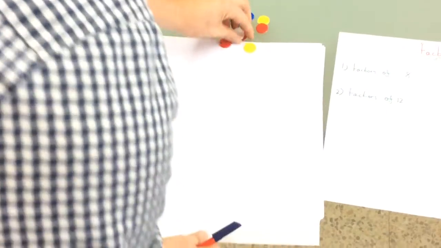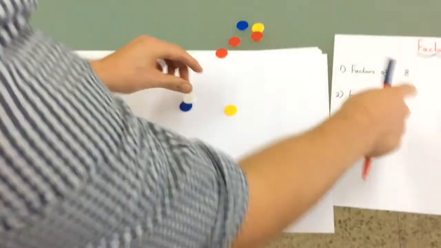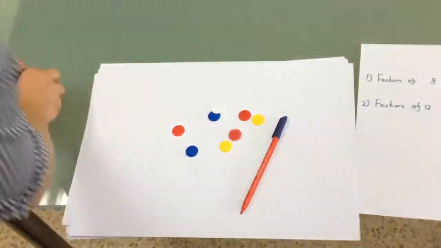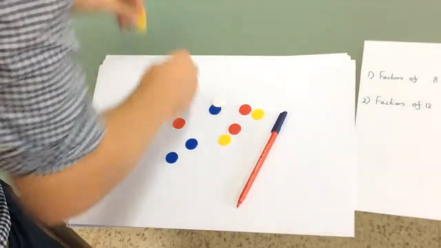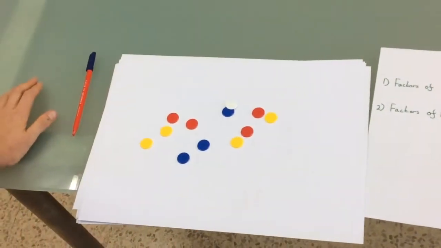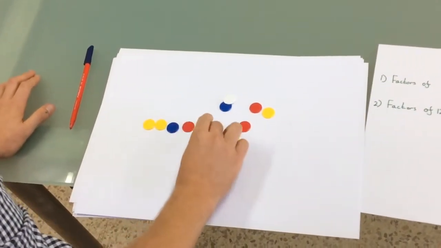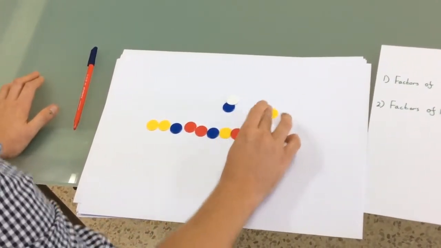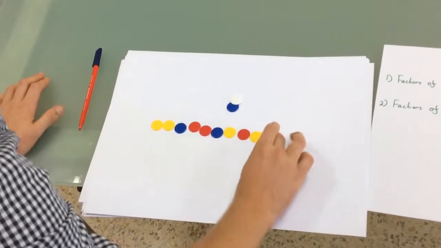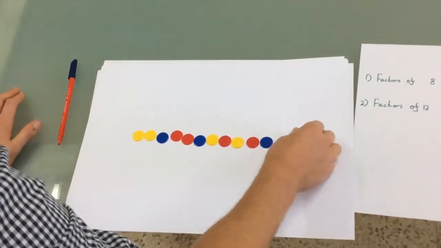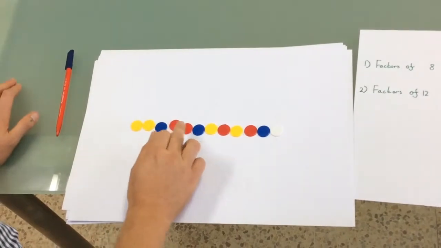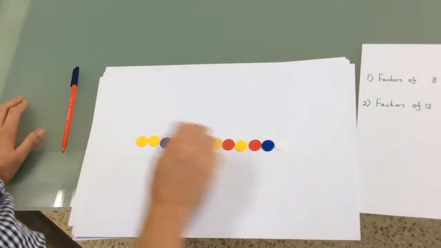Let's have a look at the number 12 now. Let's see if we can find the factors of 12. So here I have some counters. Should have 12. Now do you remember the first one we did, which seems to always be the easiest one, is to put them in a straight, long rectangle. And this is the easiest factors to find for a number. 1, 2, 3, 4, 5, 6, 7, 8, 9, 10, 11, 12.